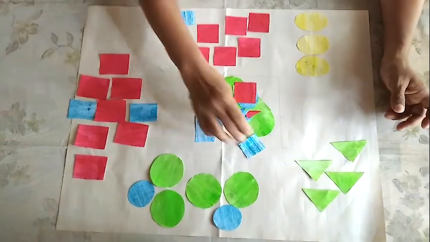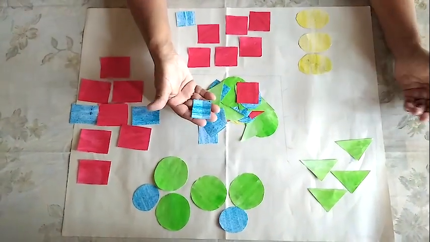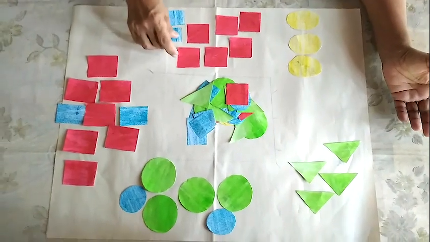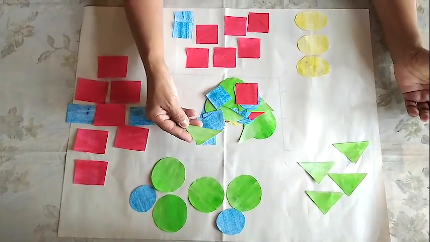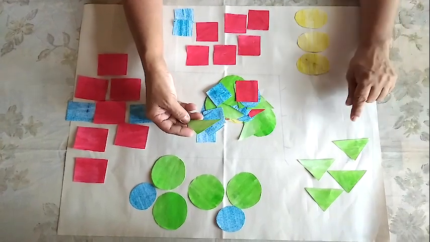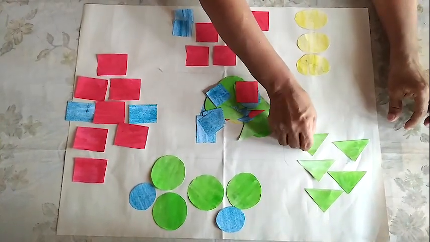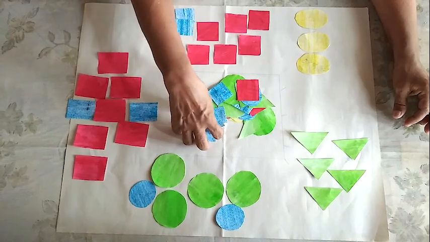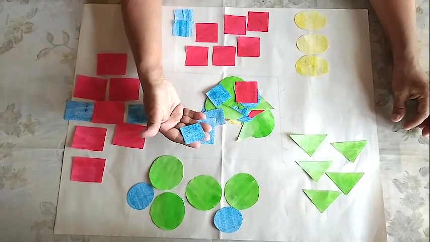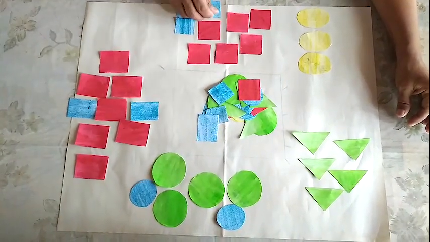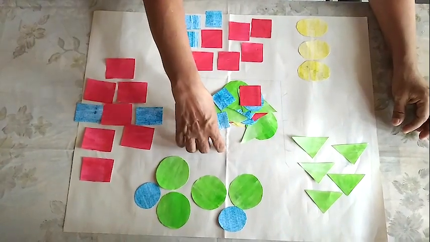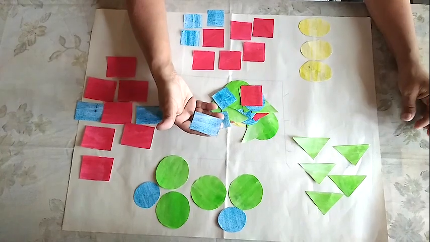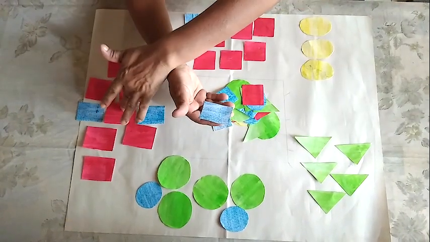Now, what about this one? This is a square. Here, four sides equal. Then, okay, what about this one? This is a square. Then, this one, three sides. It has three sides. This is a triangle. Right? This one, this is a square. Here, square. Right? Now, we are separating the shapes. We learned all the shapes now, and we are separating the shapes, right?